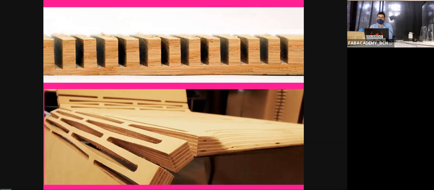Why? For example, you could use this technique not only to have the design that you want, but to make wood flexible. A 20 millimeter thick piece of wood is not flexible. A 5 millimeter piece of wood is flexible. So you can transform a thick piece of wood into a flexible piece of wood with just some constraint. When you bend the design, these little notches will touch each other and constrain the amount of rotation or bending that your model will have.